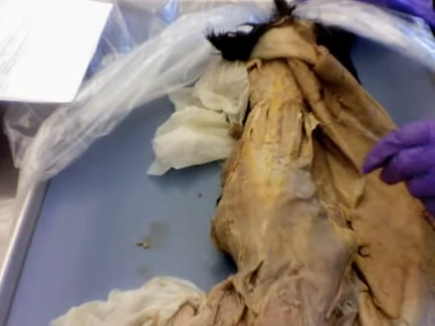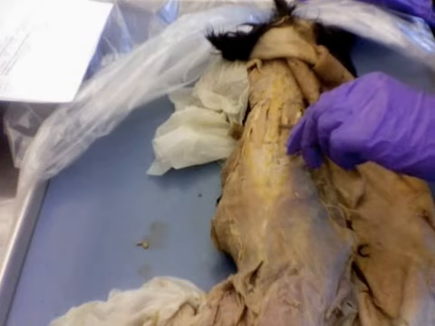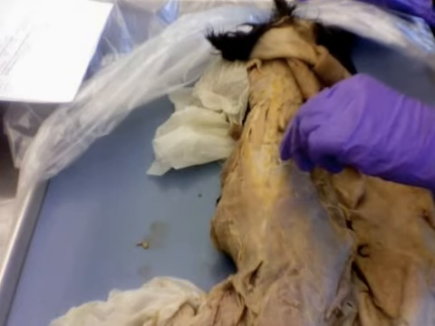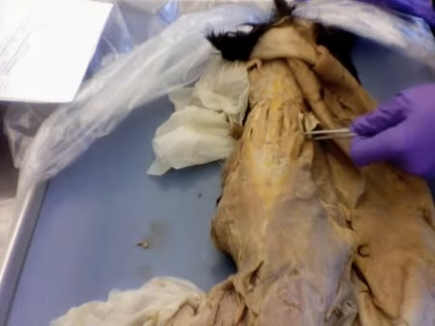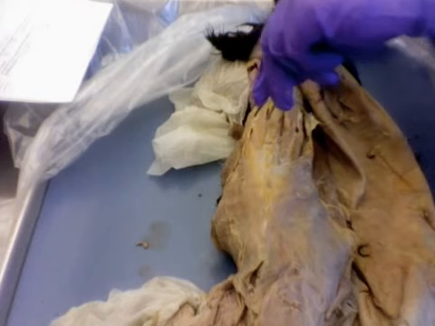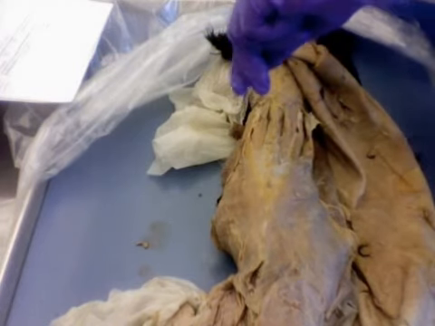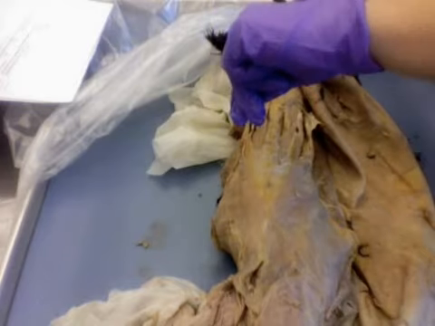And that is composed of a medial bundle, so the one most towards the middle, and then an upper lateral and a lower lateral bundle. Okay, so that's reflected on both sides. We have a medial bundle, upper lateral, and lower lateral.